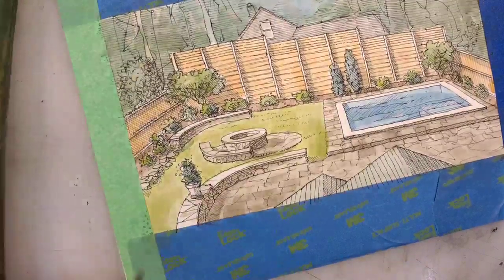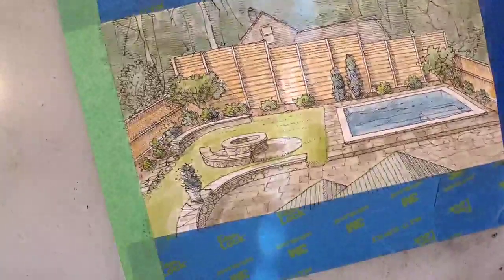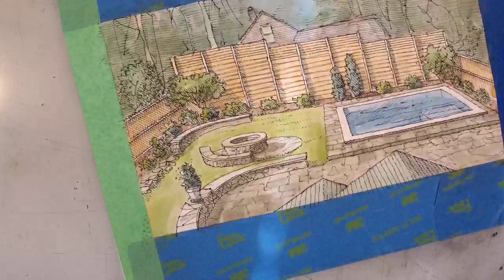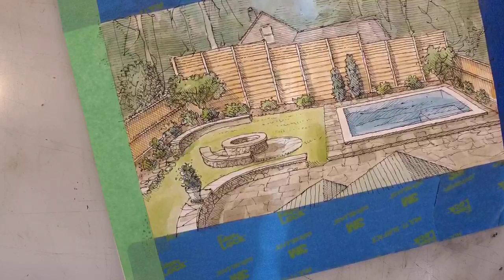Okay, I thought that perhaps I wouldn't use any gouache, but I'm changing my mind. It's one very, very simple element, and that is flowers on the bushes. So bear with me a second.